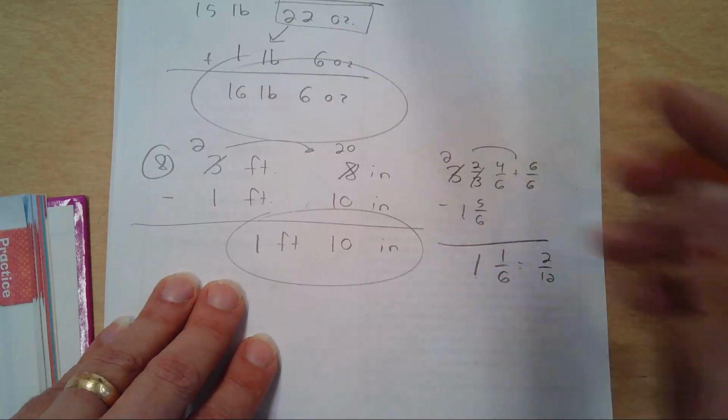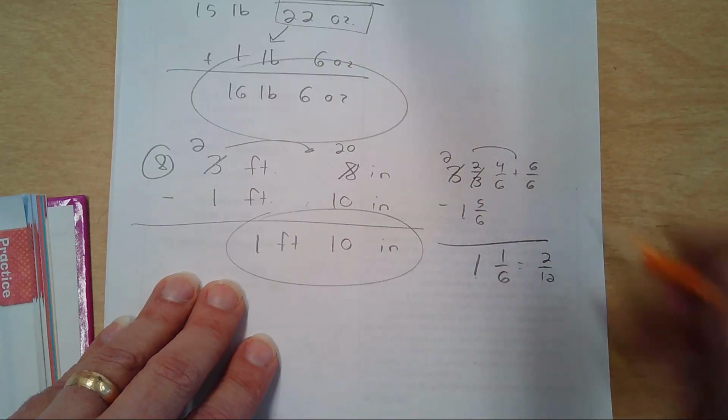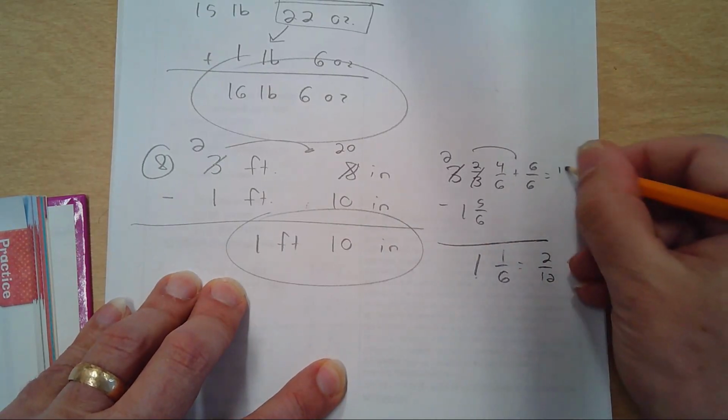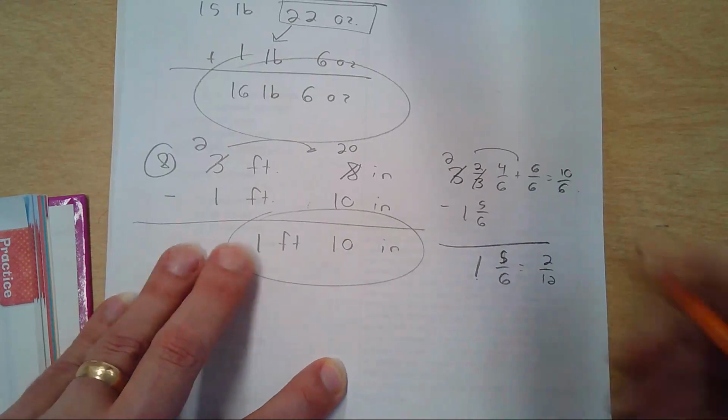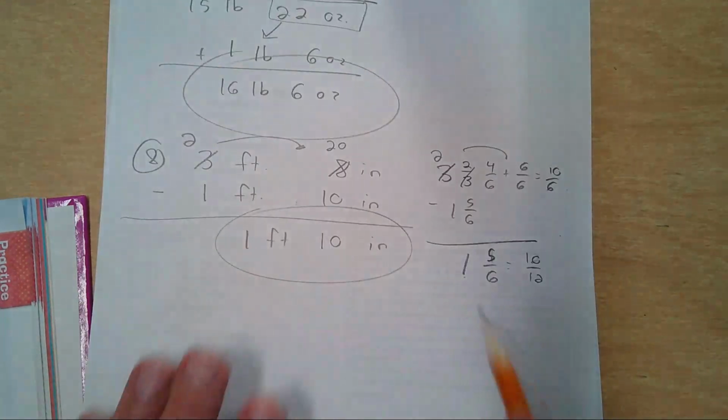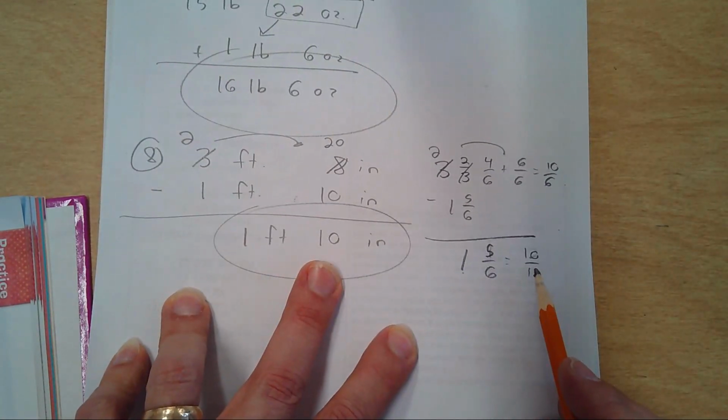And what did I do here? 6/6 minus 5/6. Oh, this should have been 5/6 here. This is 10/6 up here. 5/6. And this 5/6 is the same as 10/12. There's my 1 foot. There's my 10 inches.